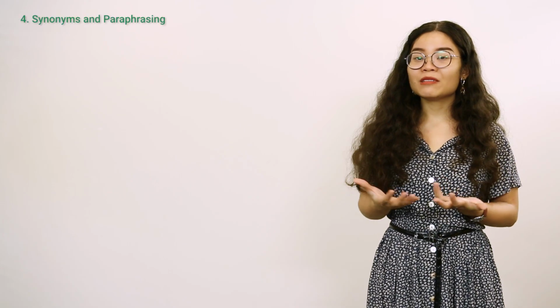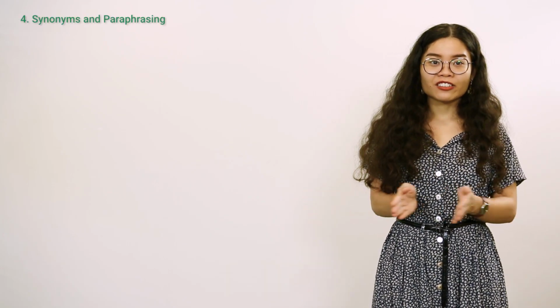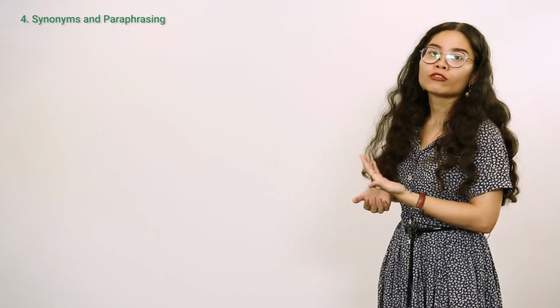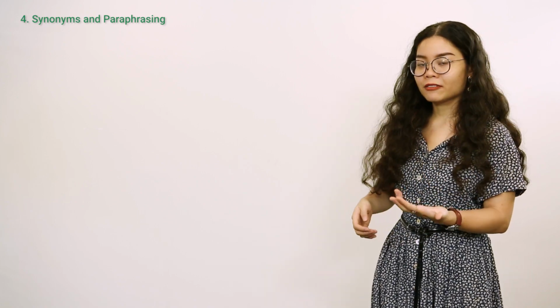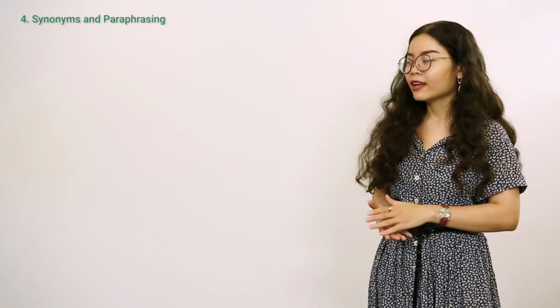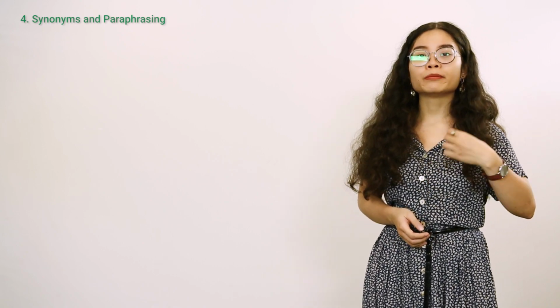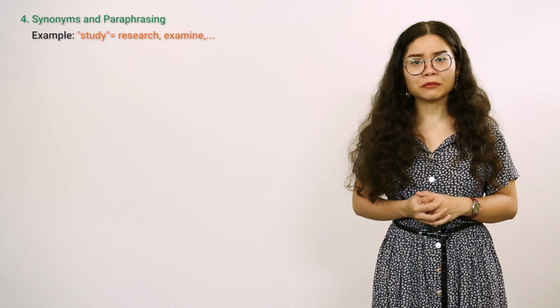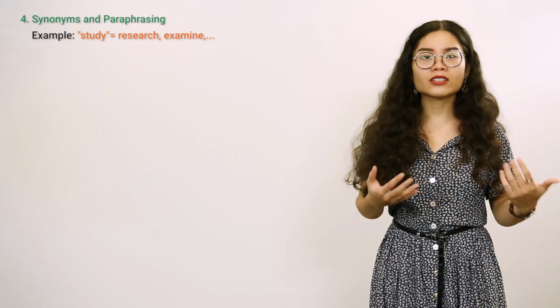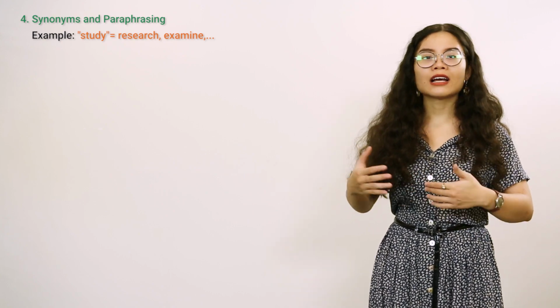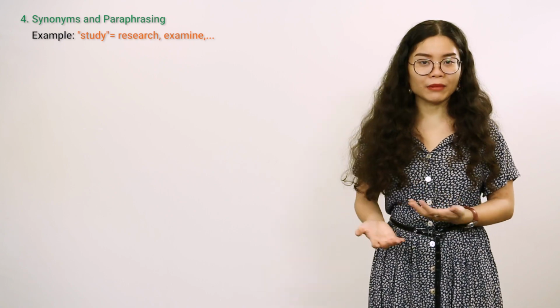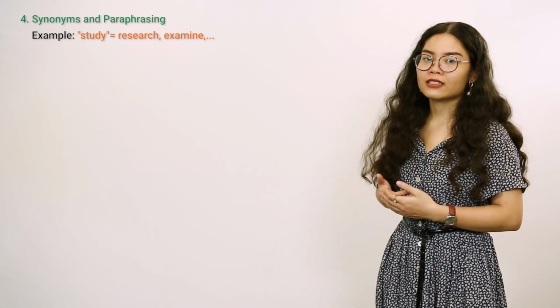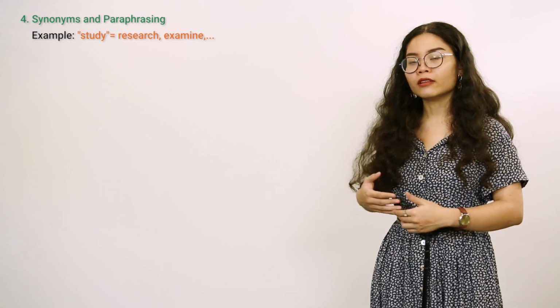Next step, synonym and paraphrasing, which is always important. You're going to take an overall look at the diagram and then scan and identify the keywords for each answer. And then you're going to list out all of the possible synonyms to replace the words that you already found in each answer. For example, a word you might encounter a lot is study. Study here could have a different meaning like research or examine. So try to list out all of the vocabulary that you know that fits the meaning of the words on the paper.